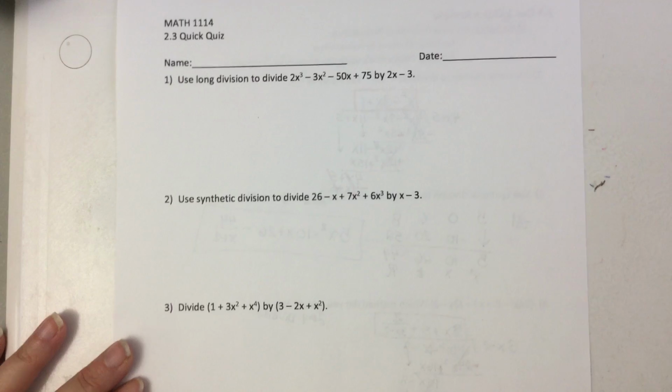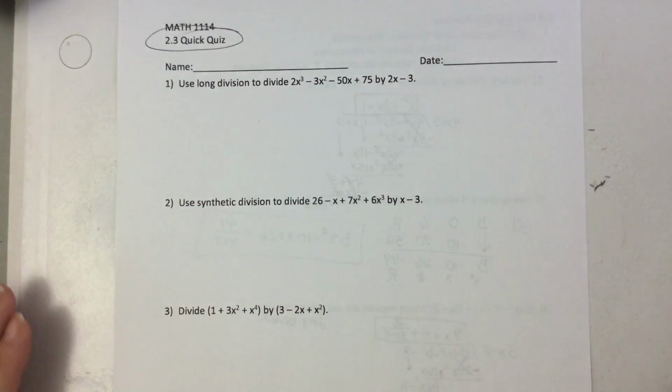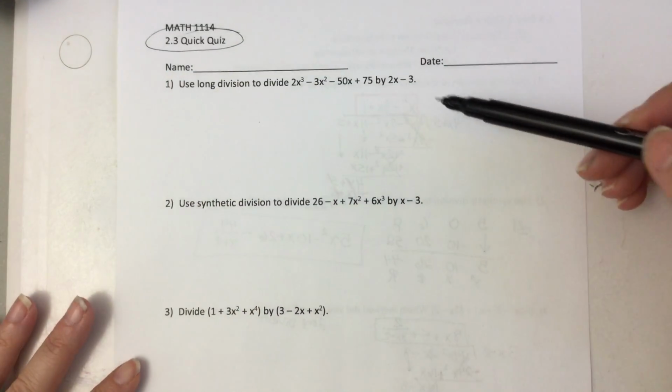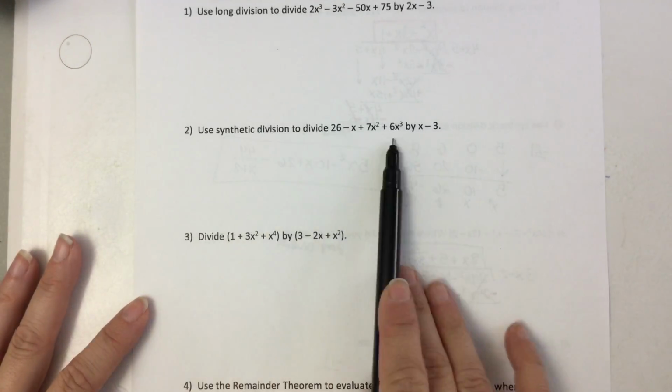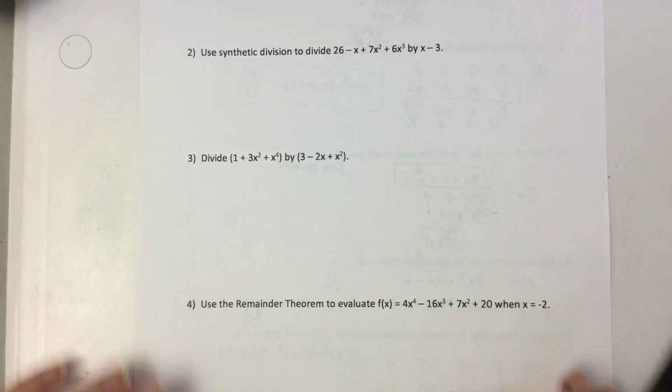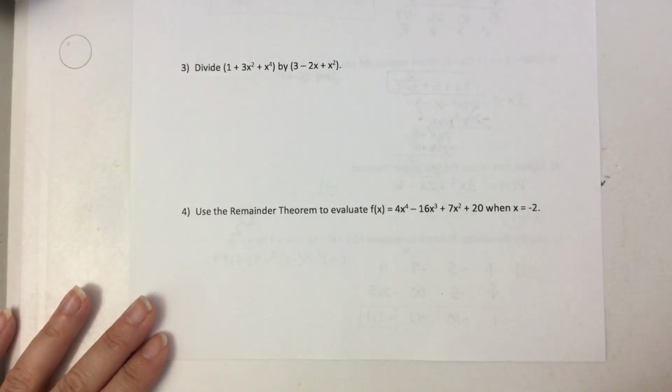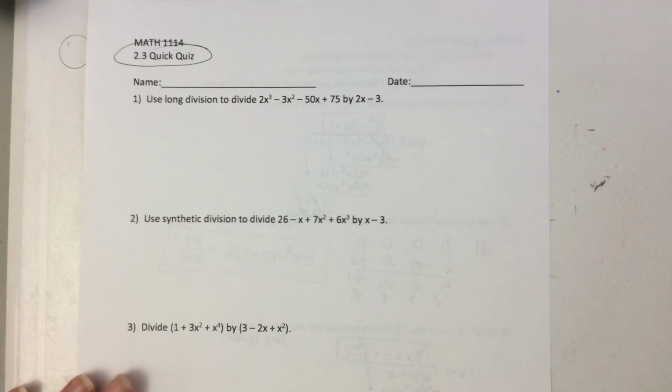Now what you're going to go ahead and do is take about 10 minutes and please complete the 2.3 quick quiz. And again, this just reviews those key topics. You will do long division. You'll practice synthetic division. You'll divide where you get to choose which method and then use the remainder theorem. All right, good luck.